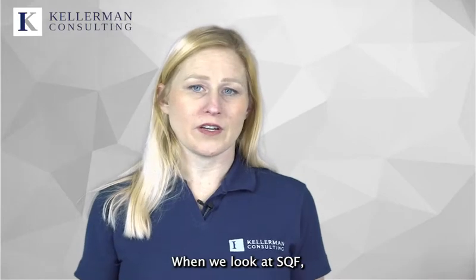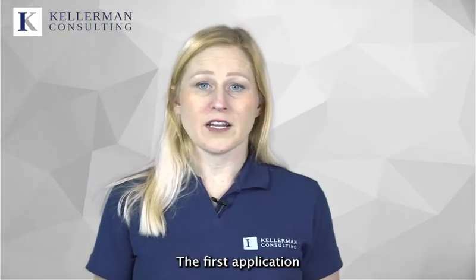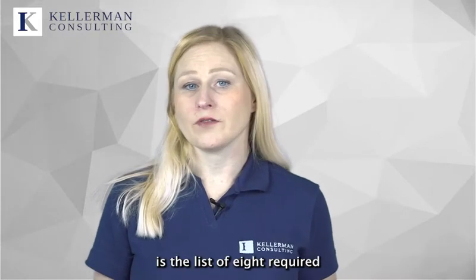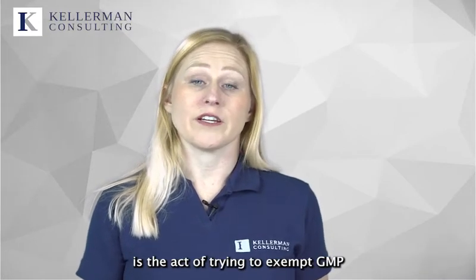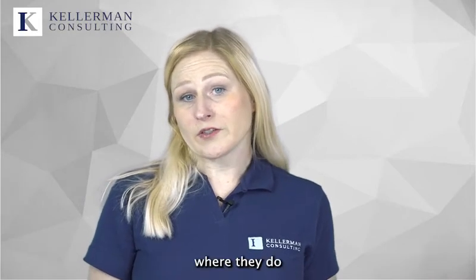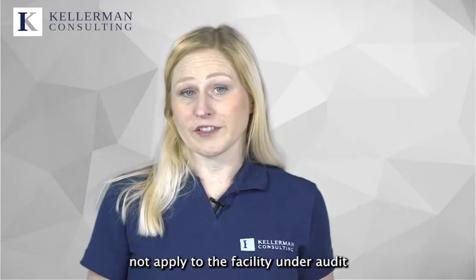When we look at SQF, there are two main applications of risk assessments. The first application is the list of 8 required risk assessments found in the code. The second application of risk assessment is the act of trying to exempt GMP module requirements where they do not apply to the facility under audit.